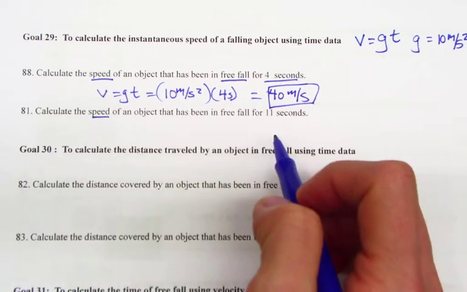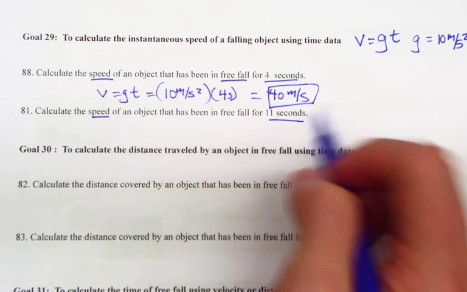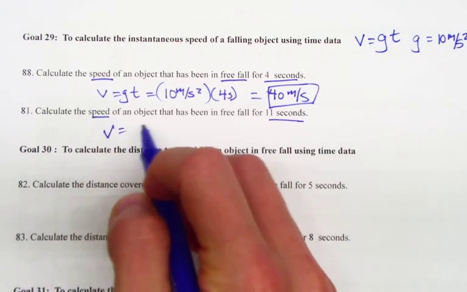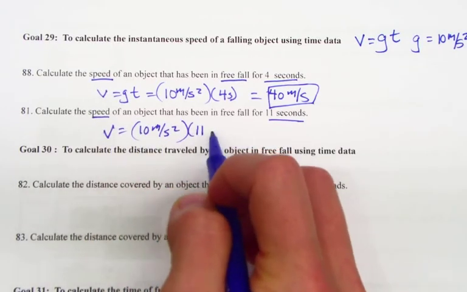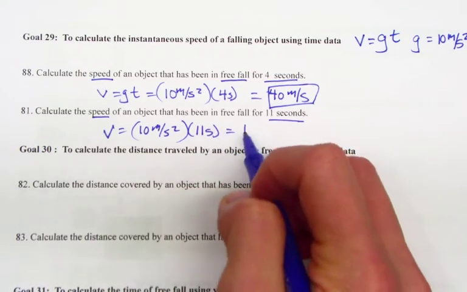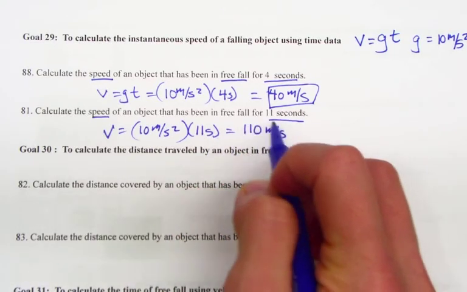We want the speed of an object in free fall for 11 seconds. That's going to be 10 meters per second squared times 11 seconds. And that is 110 meters per second.